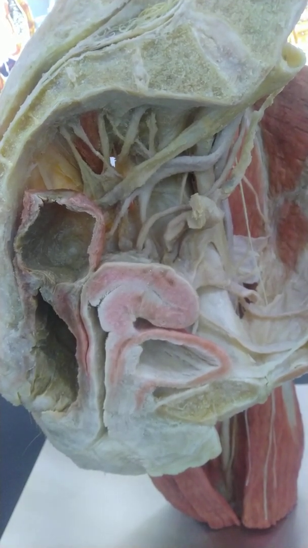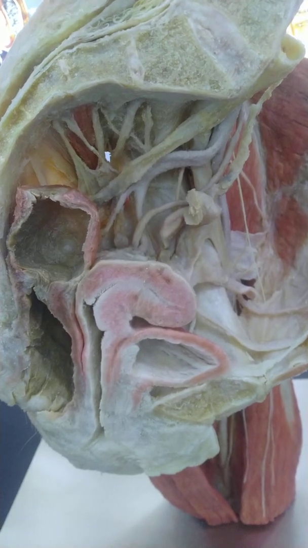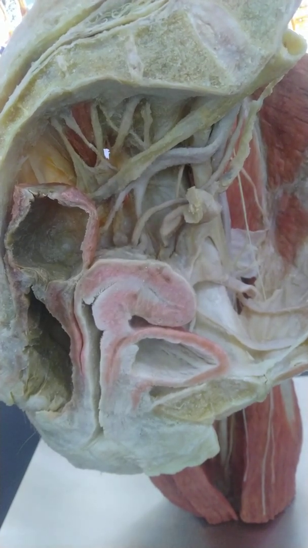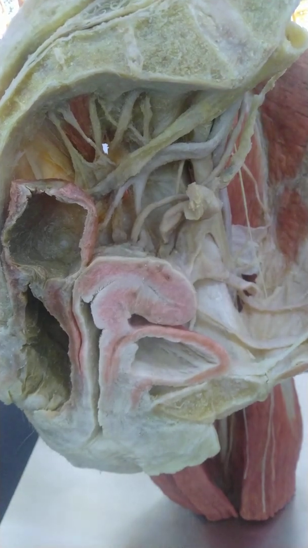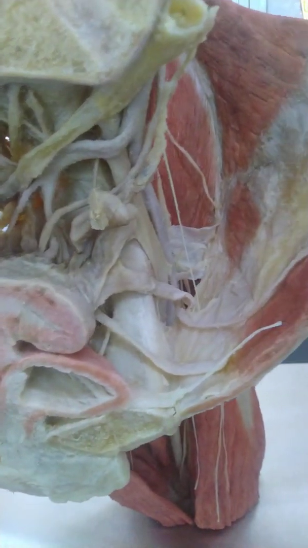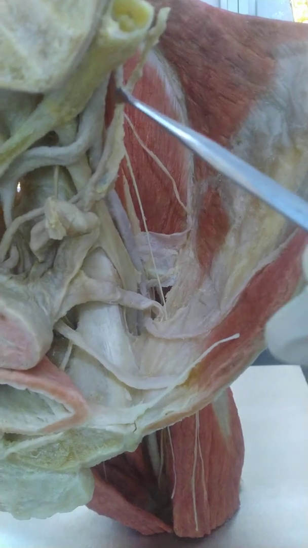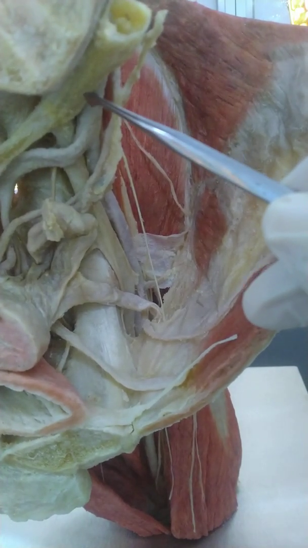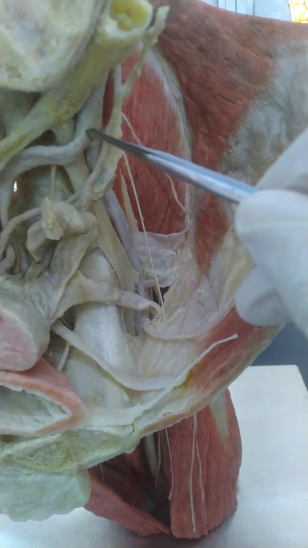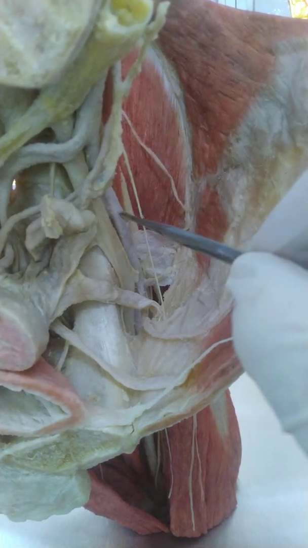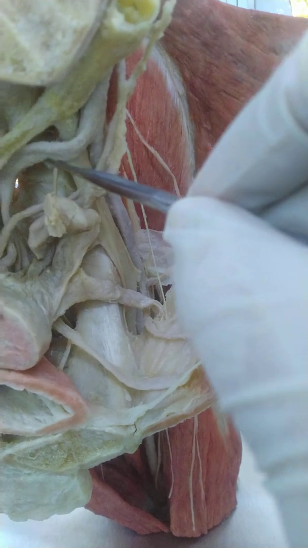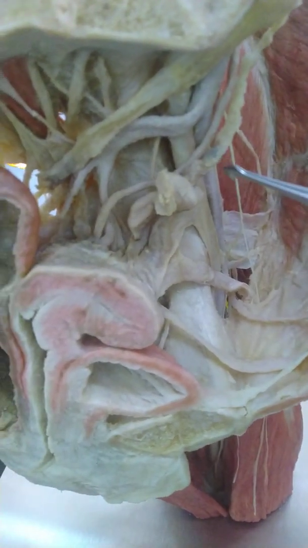Hemisected female pelvis, bird's eye view. So sacral promontory up here. For the vessels that can be identified, we have the common iliac vein right there, common iliac artery, external iliac, internal iliac arteries.